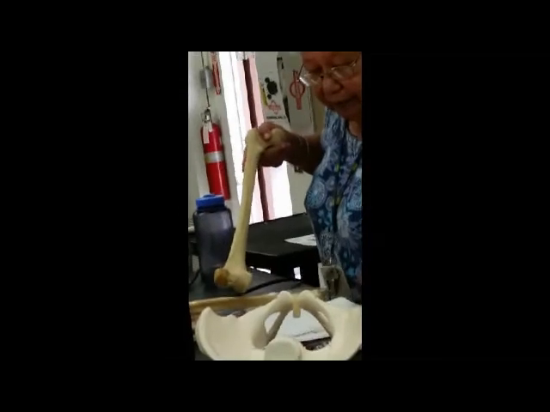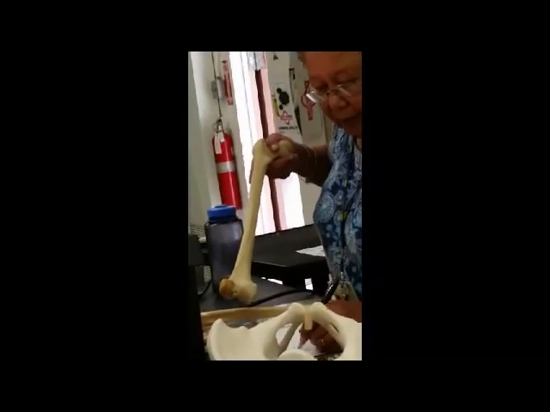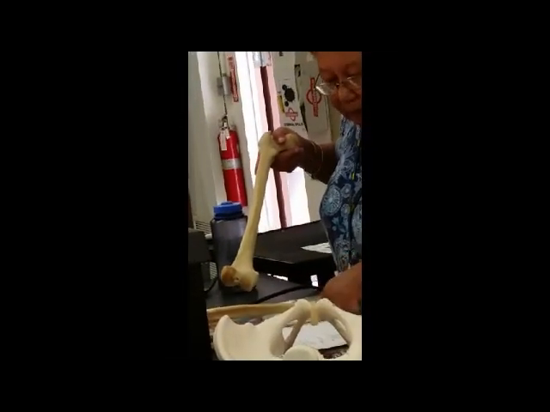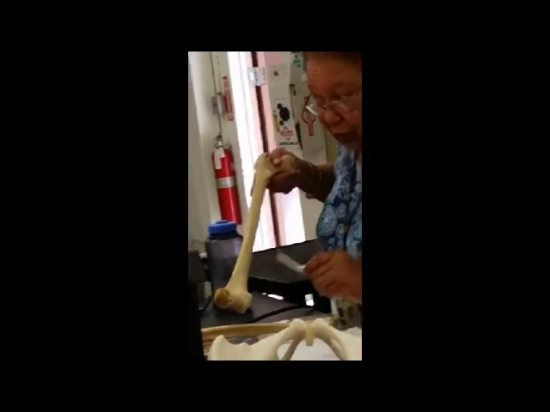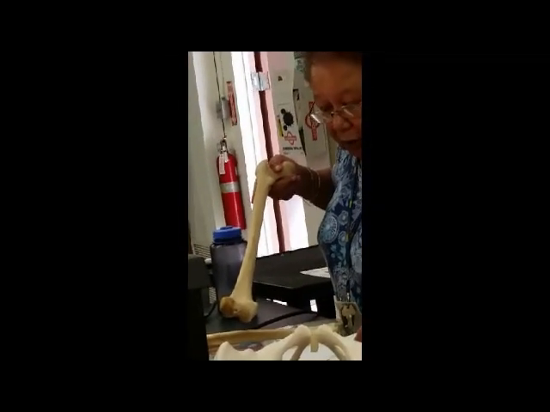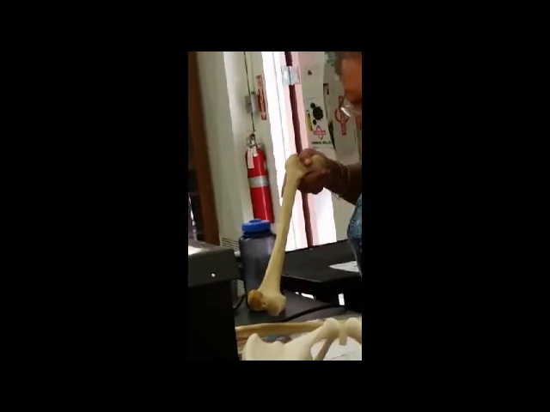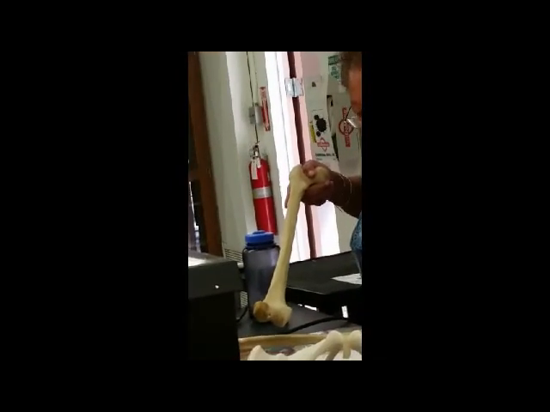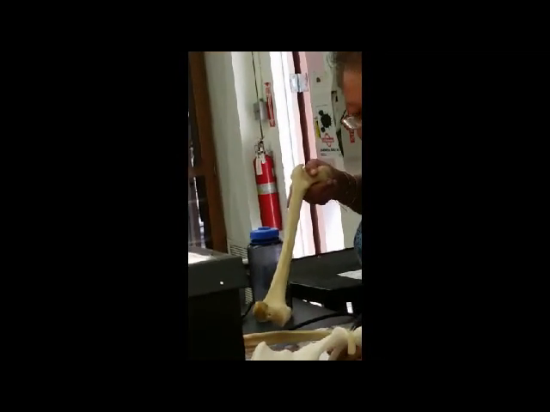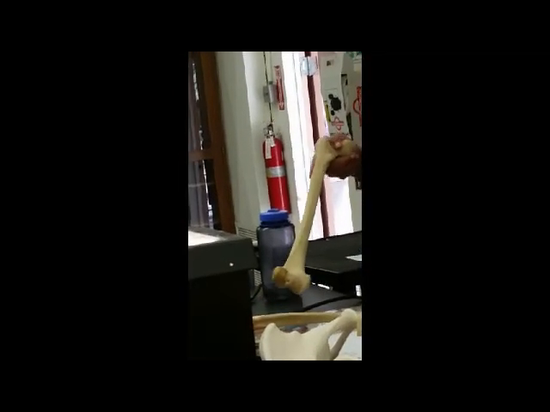The linea aspera is here. So right on top of the bone, that's where muscle is going to be attached. That's the linea aspera. You can see a marking along the bone. That's the linea aspera. So it's similar to a tuberosity. Okay, so now, very interesting. So we can check off the intertrochanteric crest.